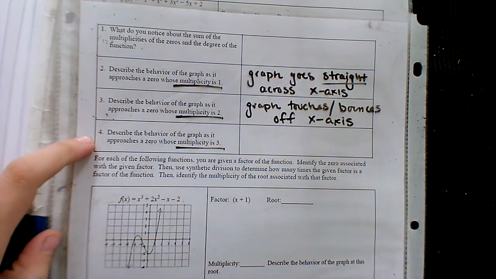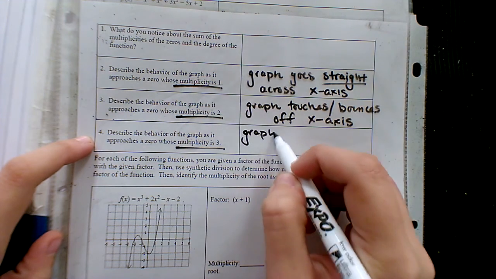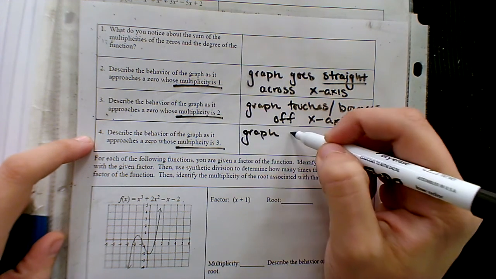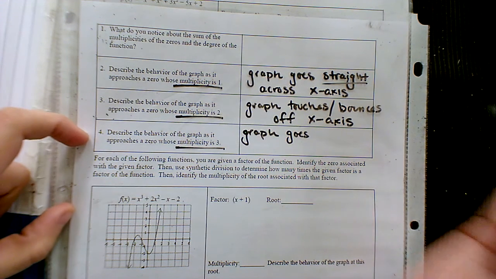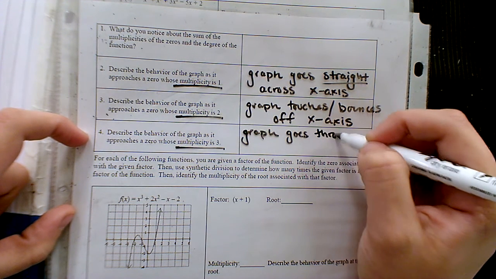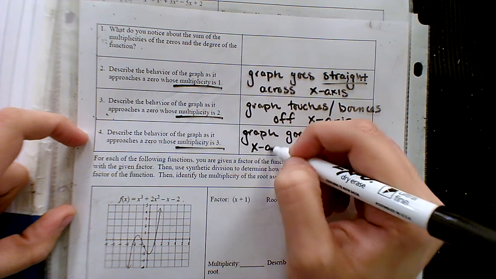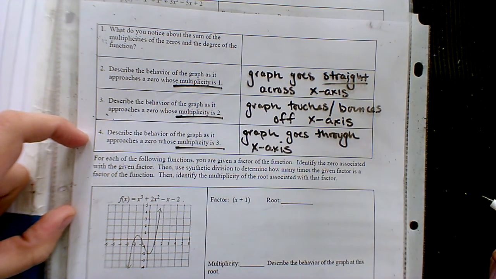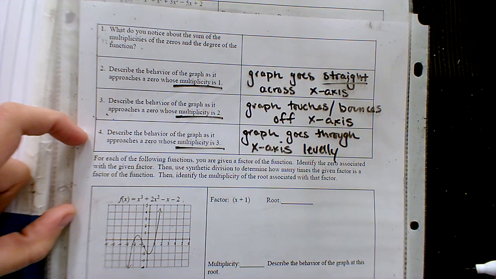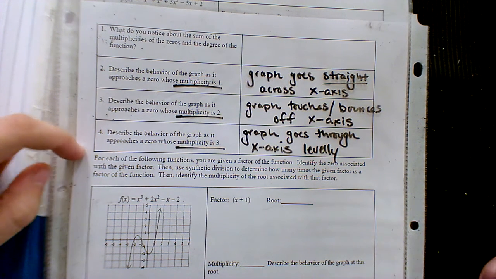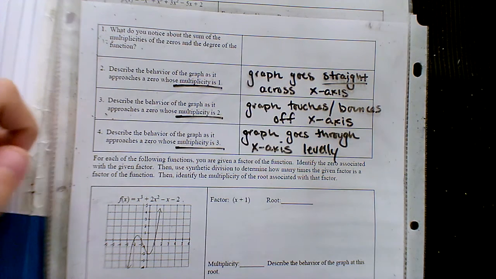And what about the multiplicity of 3? Emma? The graph goes through the x-axis, but it starts to level as it passes through. That's very wordy. That's good. Okay, graph goes through x-axis. I have no idea if this is a word. Levelly? Works. Maybe we'll dictionary.com it later. Okay, graph goes through the x-axis levelly.